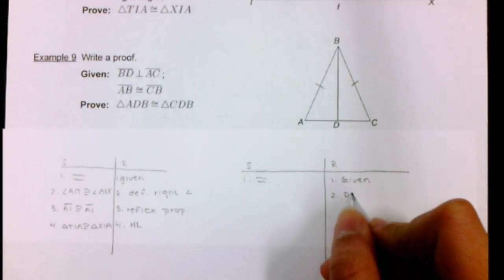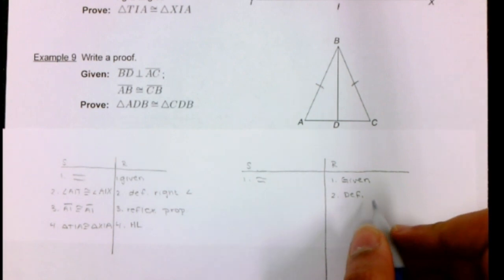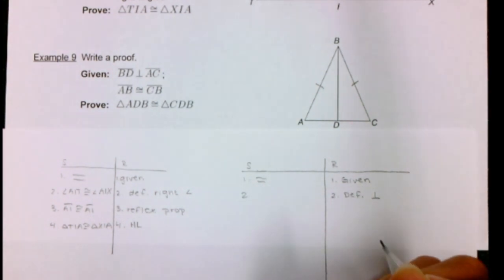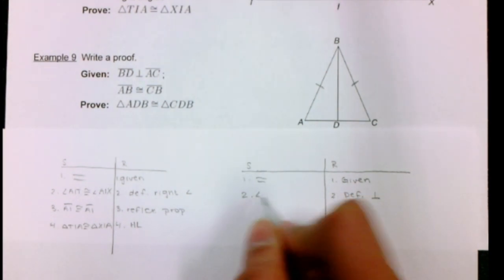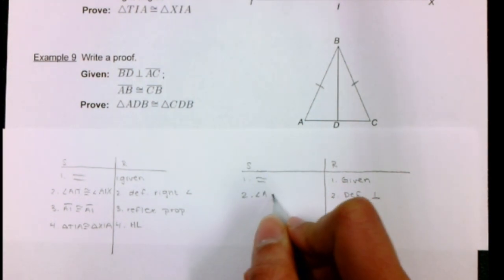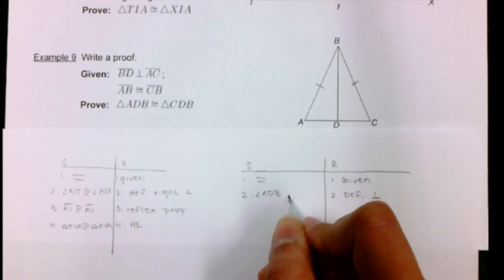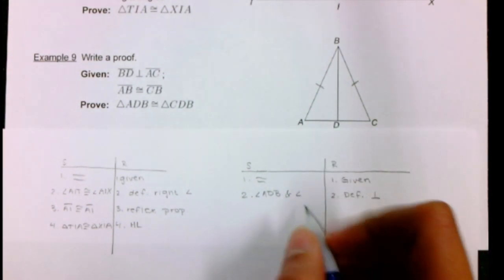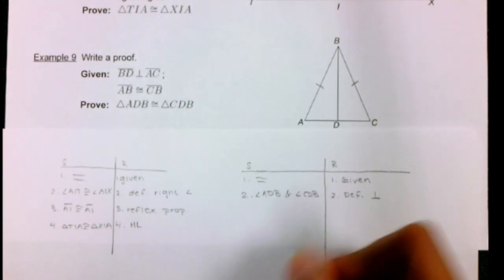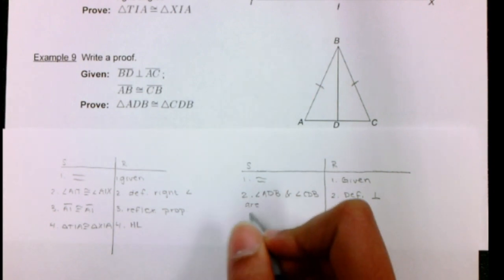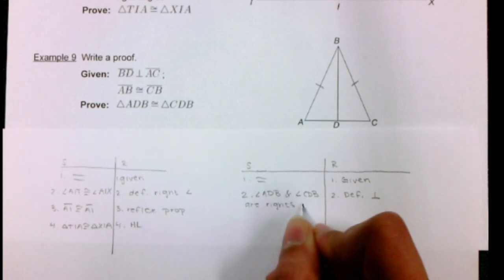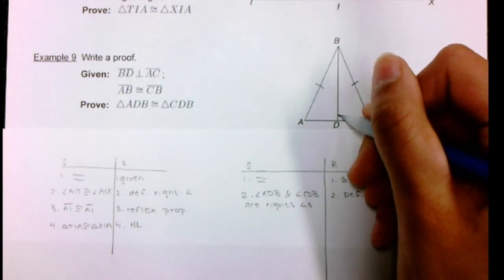By the definition of perpendicular bisector, angles ADB and CDB are right angles. So these are both right angles.